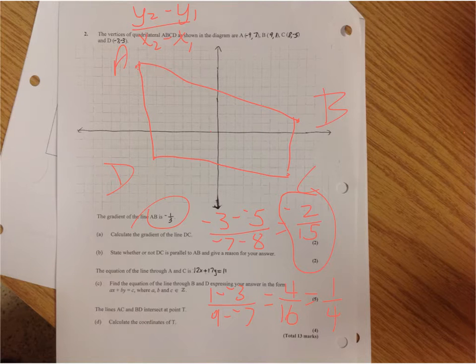So once we have the slope, I'm going to go ahead and erase this top part so that I can add to it up here. Once we've got our slope, now we use our formula. y minus y1 equals m times x minus x1. So I'll actually use point D because I can see it right now.